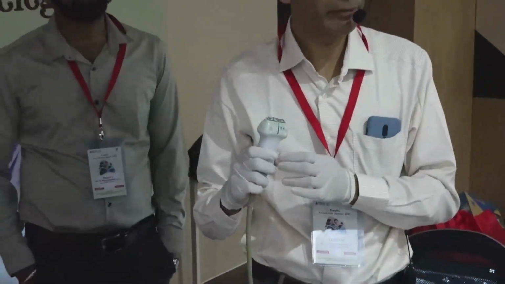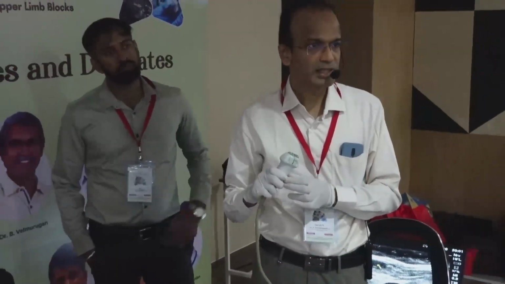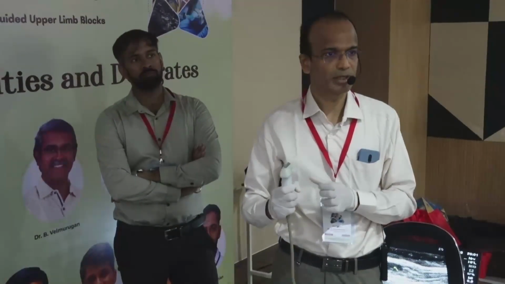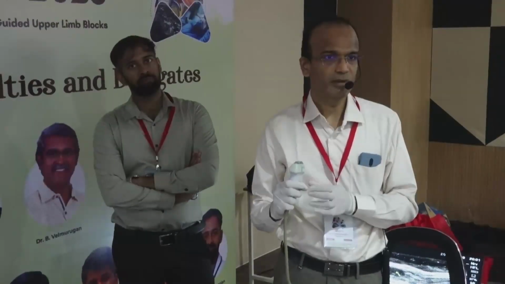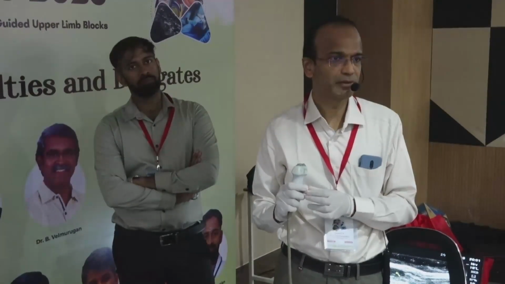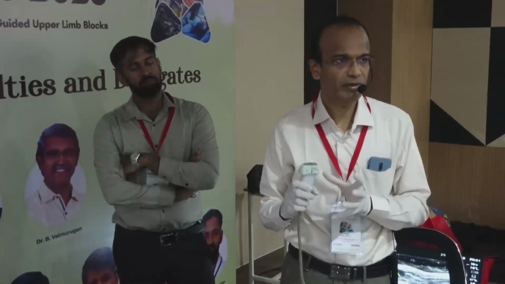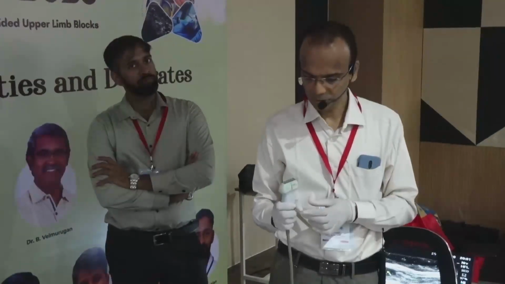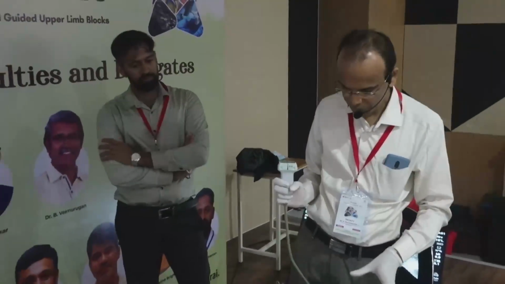And scout scanning we have to do with either the linear probe first. Obviously, if you face difficulty in obese patients or muscular patients, better to choose the curve linear probe, and you have to reorient ourselves, then give the block. Especially for costoclavicular and infraclavicular, we have to use the curve linear probe. So next, I will move on to the position of the patient.